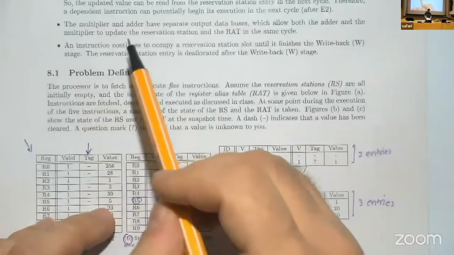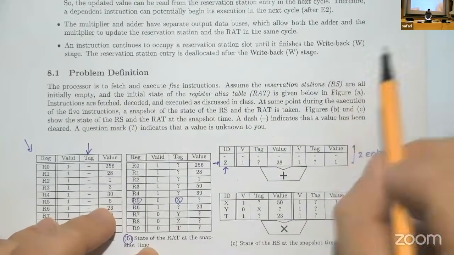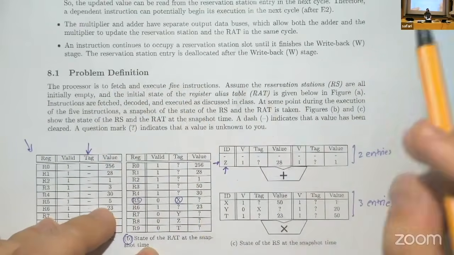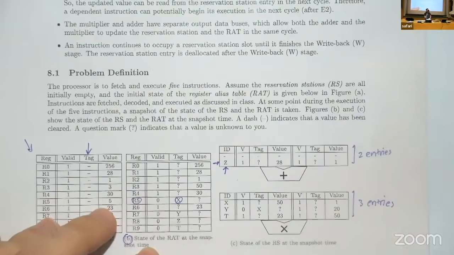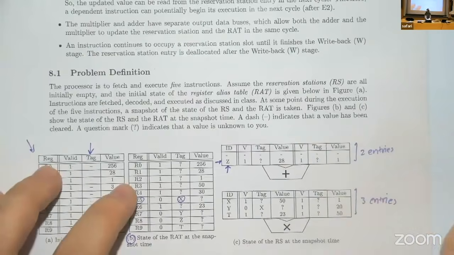And an instruction continues to occupy a reservation station until it finishes the write back stage. The reservation station is deallocated after the write back stage. This is important only for a small amount of, let's say, information that are needed in the exercise.